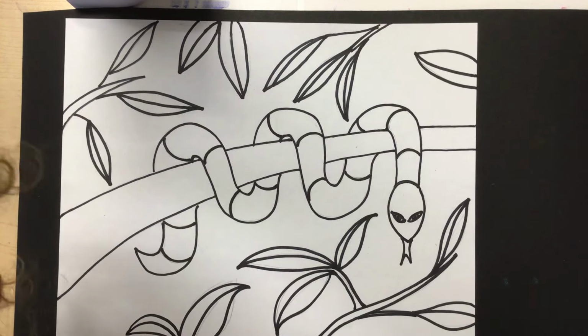All right, so there's my initial pattern. And as I said, you can stop right there and you could start coloring. It's totally up to you. I am going to make another pattern on this just to make it look even more interesting. So I know that snakes typically have kind of a scaly texture to their skin.